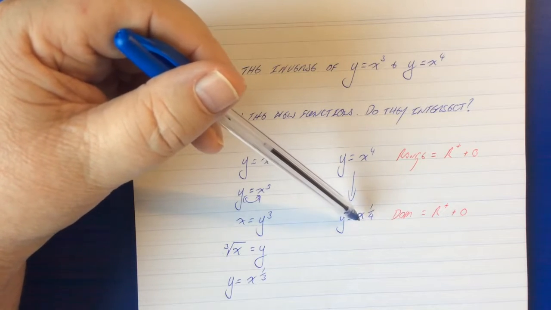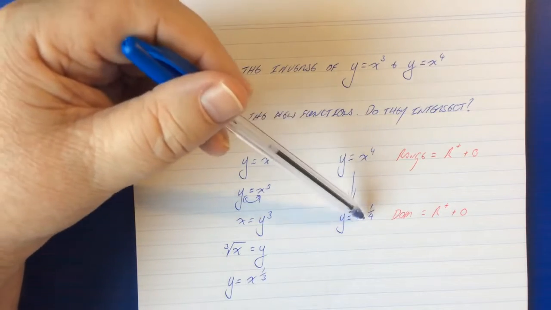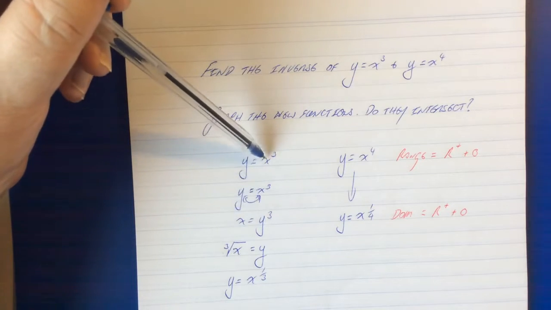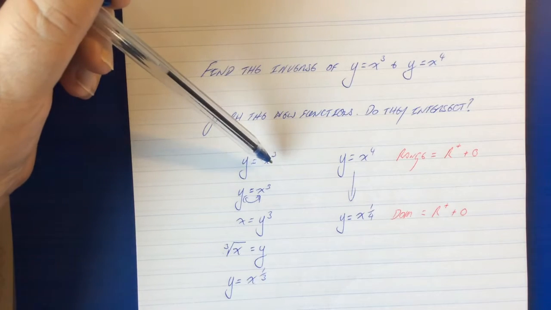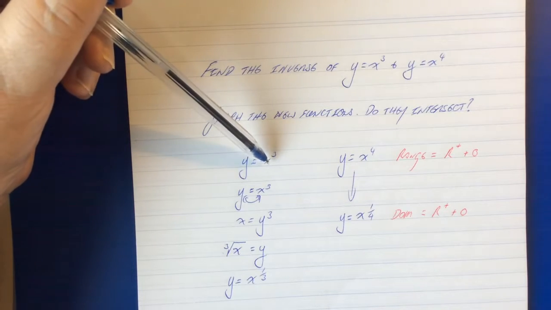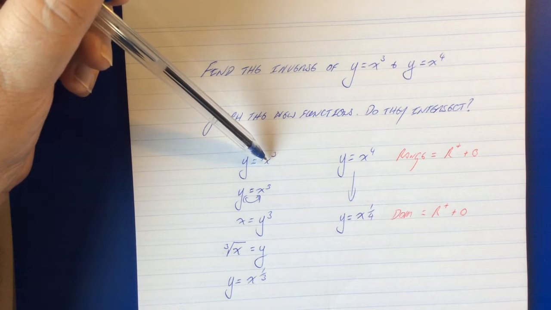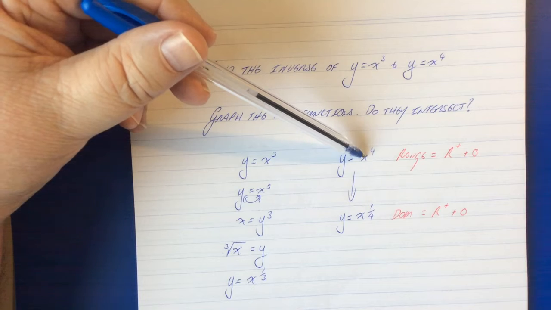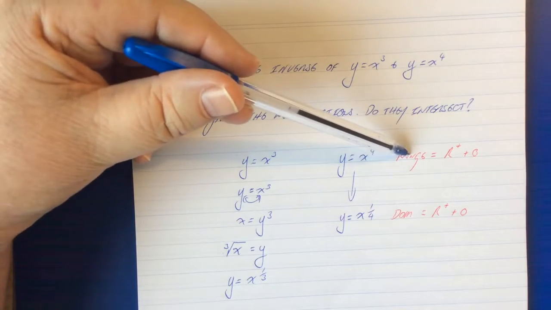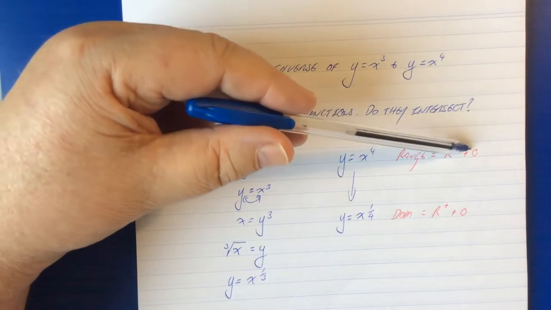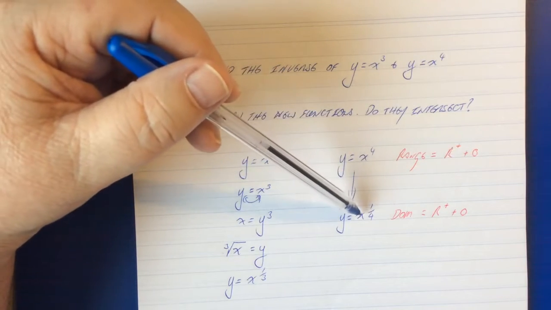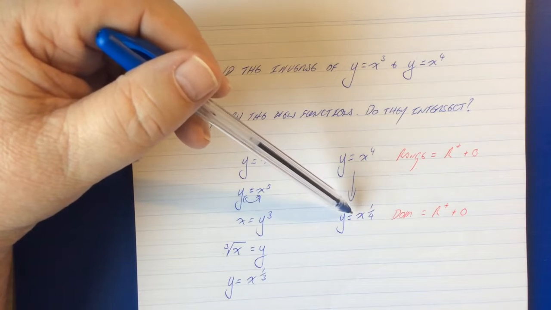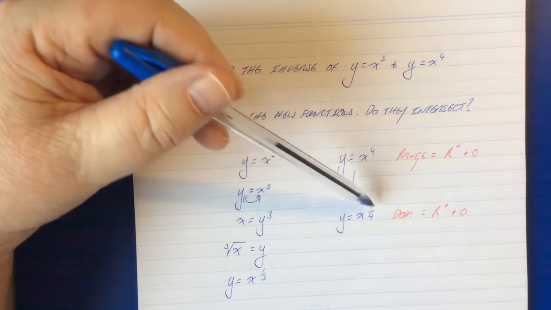The one thing I want to say about x to the 4, which makes it different from x to the 3, is that the domain and range of x to the power of 3 include all numbers from negative to positive infinity. Now that's not the case with x to the power of 4. The range is restricted to positive real numbers and 0. Now that's important when it comes to drawing and in fact dealing with the inverse of that.